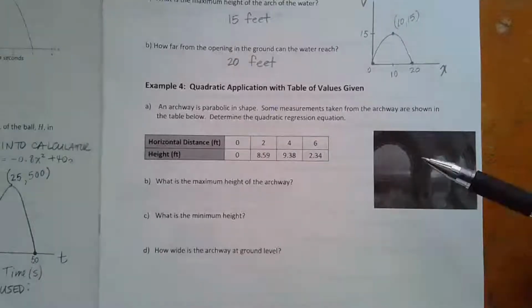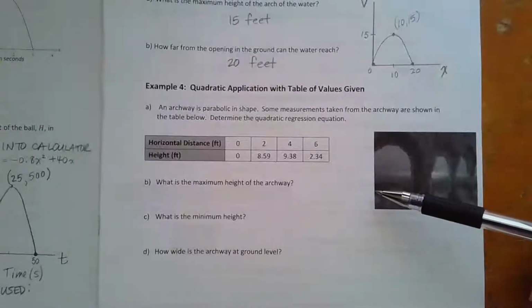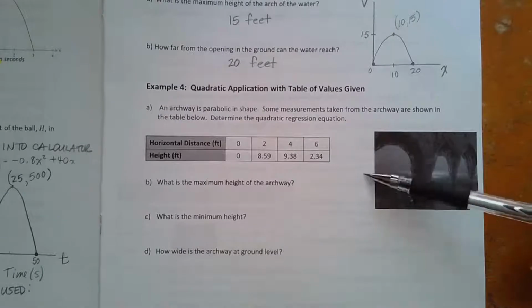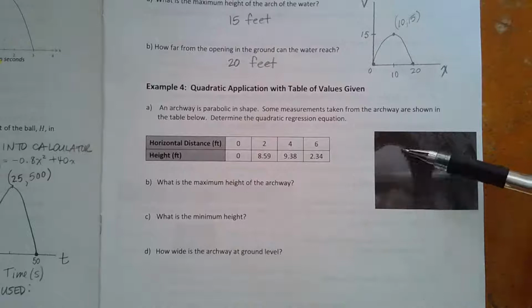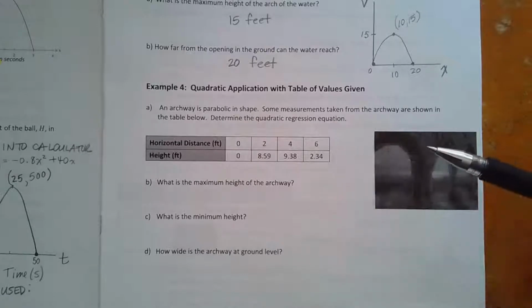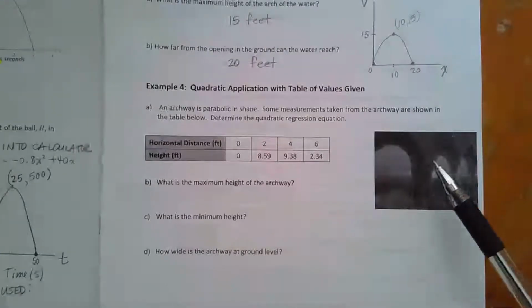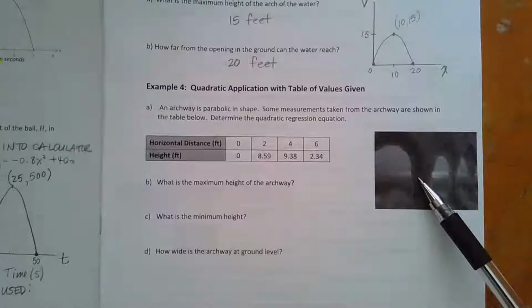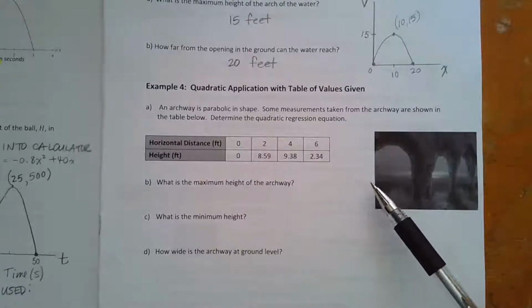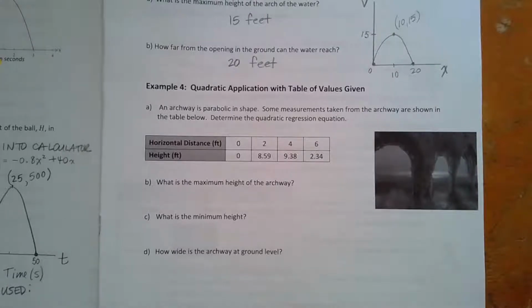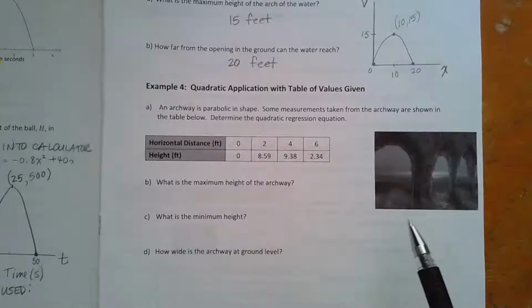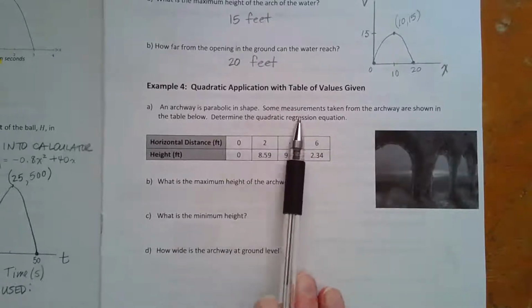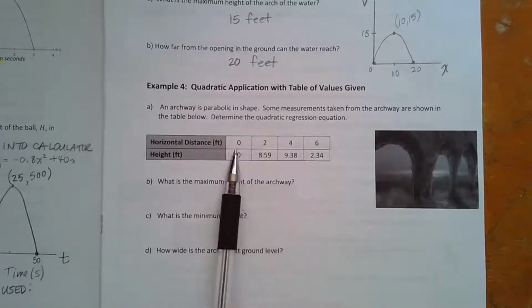Now, the equation that we are looking for is the equation that models the shape of this structure. You might not think that that's an important thing, but if you were the engineer tasked with building this arch, you would have to have an equation to work off of, right? They don't just randomly start constructing a shape like this. They actually have all the diagrams that the engineers come up with are generated using an equation. So we have to determine the equation. It says determine the quadratic equation. So how do we do that?